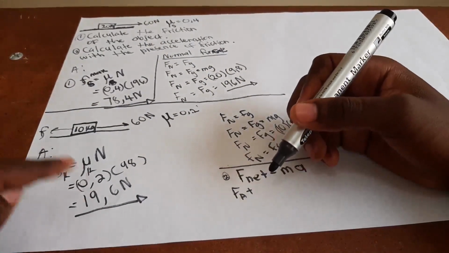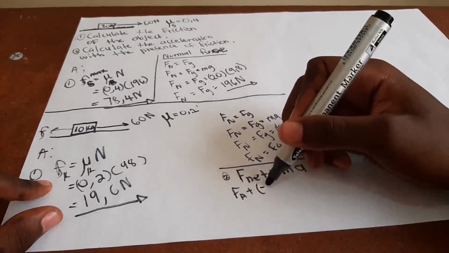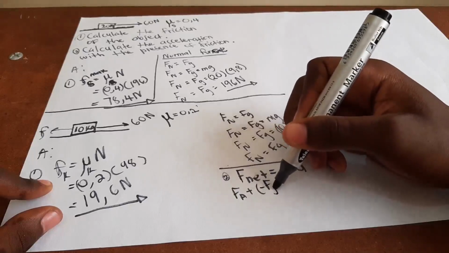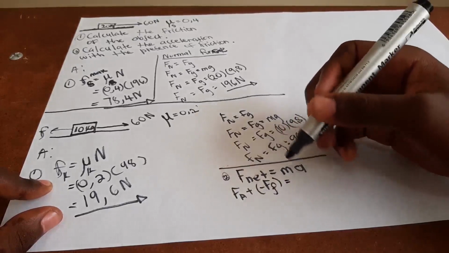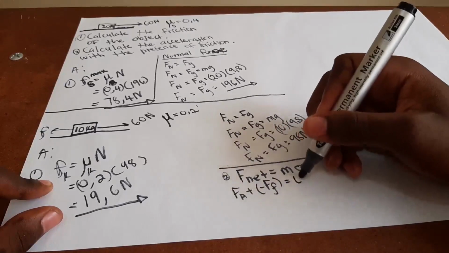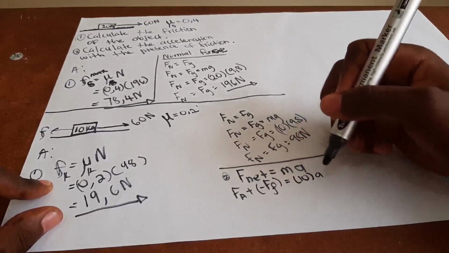If this is opposing the motion, it is going to be minus. The frictional force is minus. So this is going to be equal to mass times a. Our mass is 10. We don't know our acceleration.